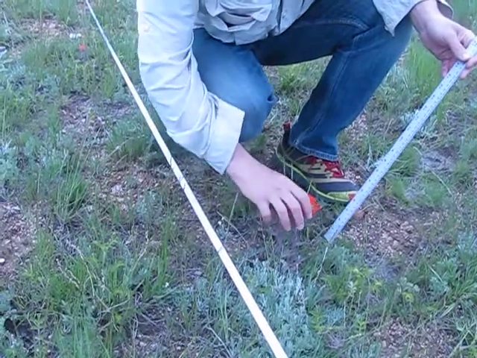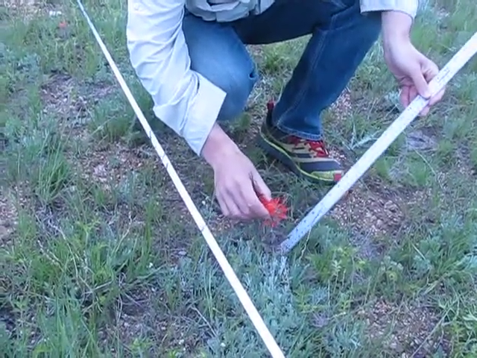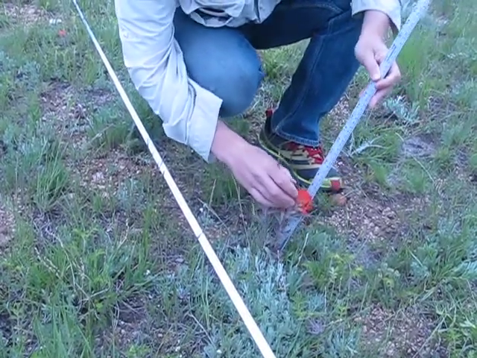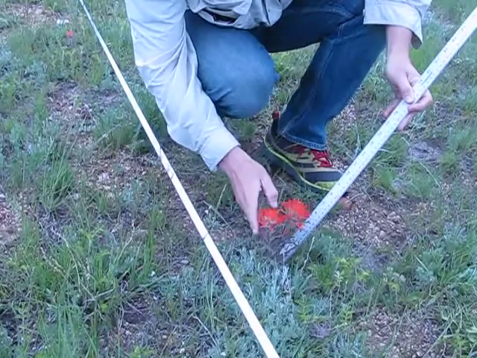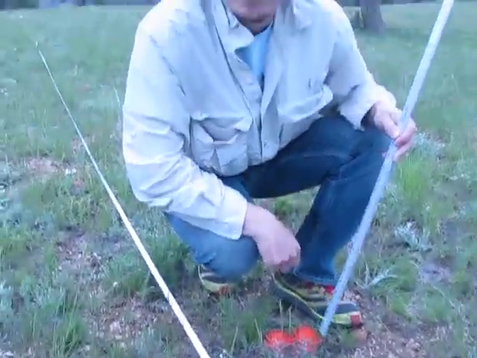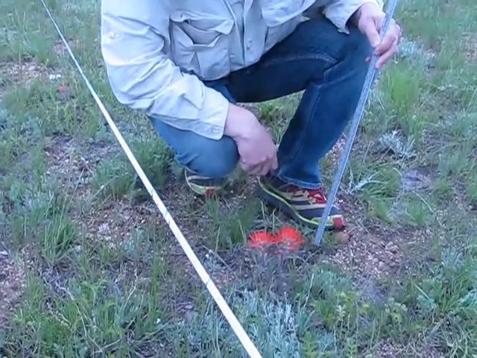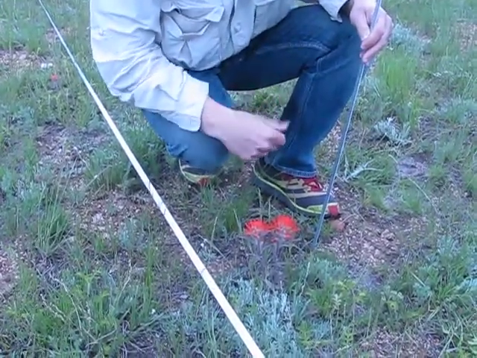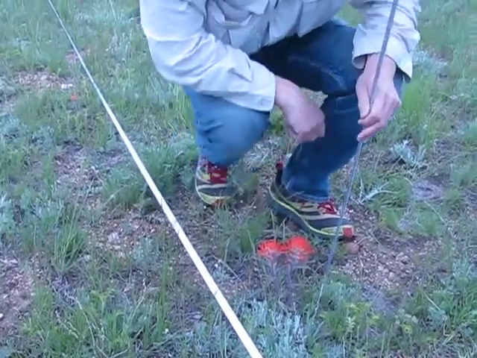Some of the measurements you'll be taking on plants, depending on what your question is and what you are studying, are plant height, leaf number, stem number, and then fruits and flowers. Those are pretty typical with a lot of different systems. And you'll be calling out those numbers, your data taker will be taking the data, and we'll move on.